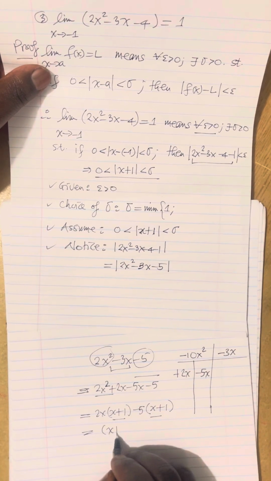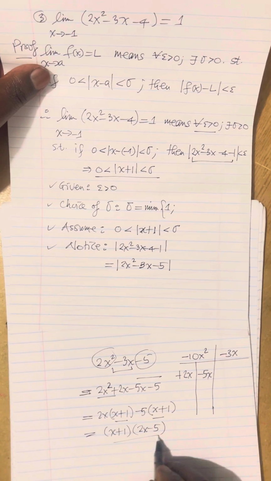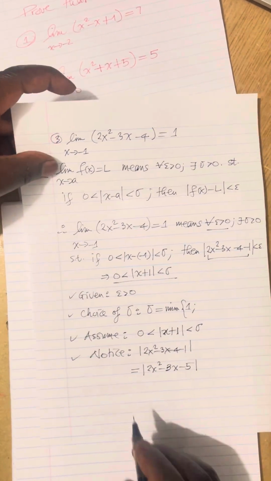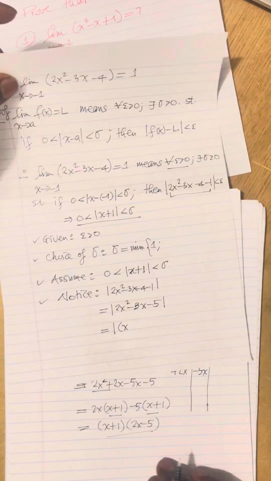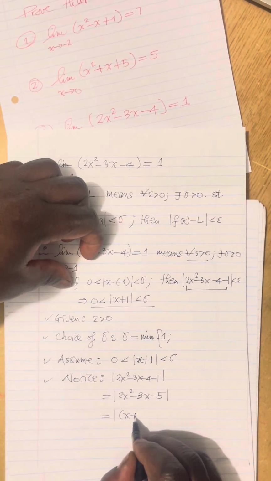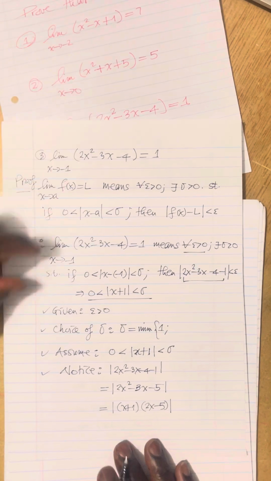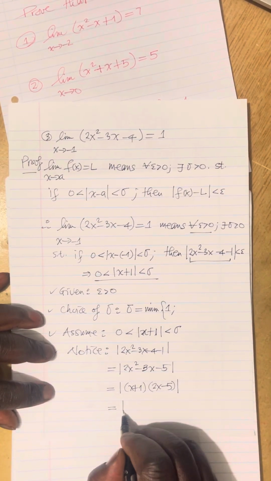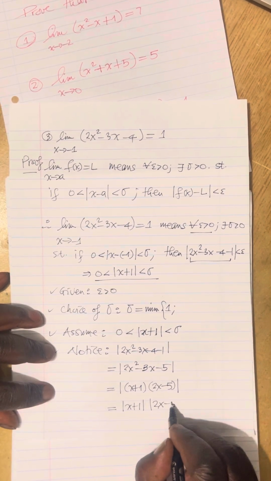So we take the common factor x plus 1, and then the other bracket must contain 2x minus 5. So this is what comes in there, x plus 1 and 2x minus 5. So this simplifies to the absolute value of x plus 1 times 2x minus 5. Now, if you continue further, you're going to get the absolute value of x plus 1 times the absolute value of 2x minus 5.